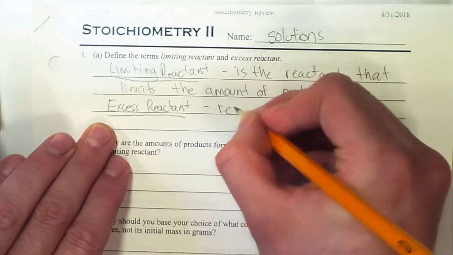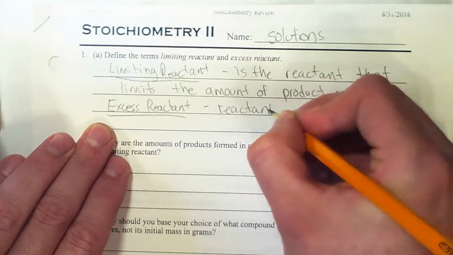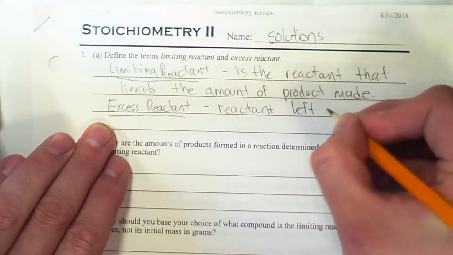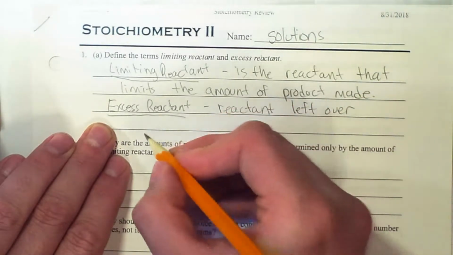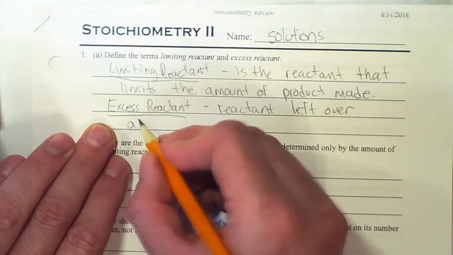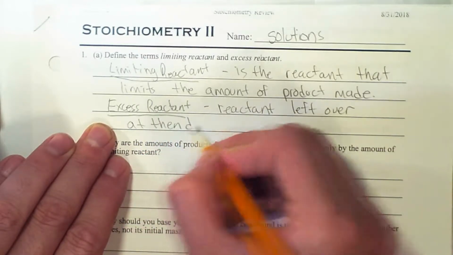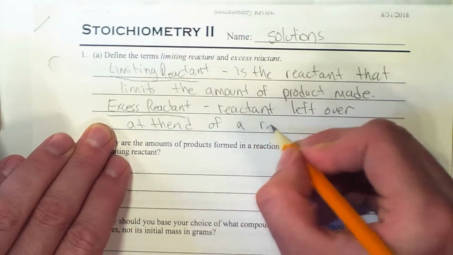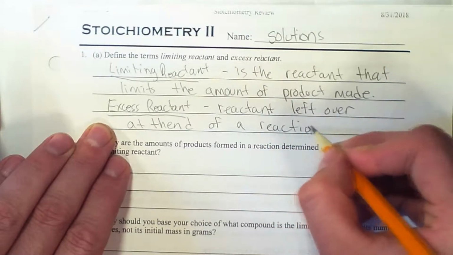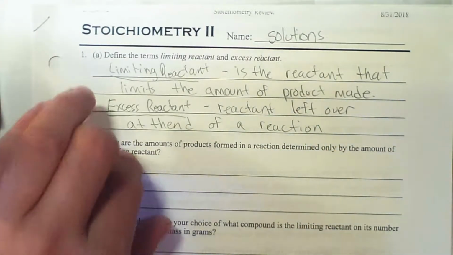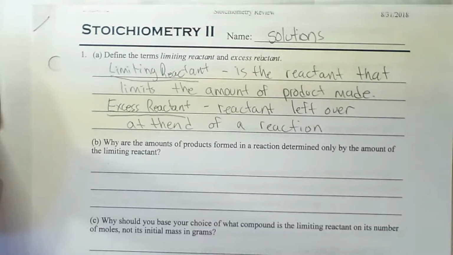And this is just going to write reactant left over at the end of a reaction. And there could be more than one if there's more than a couple things in the reaction side.